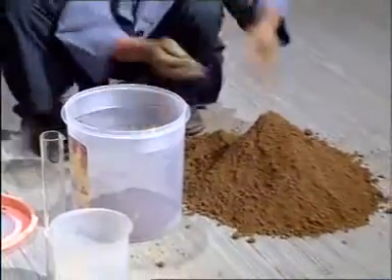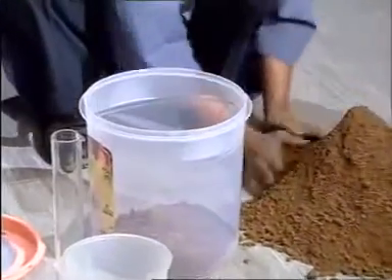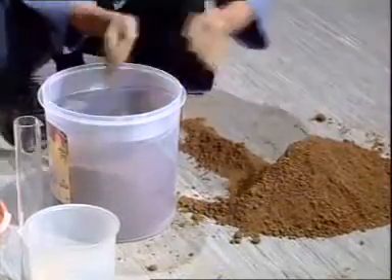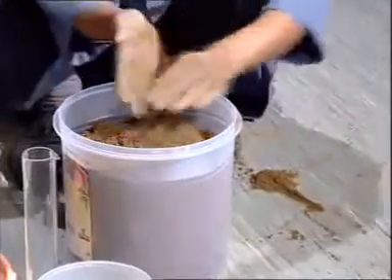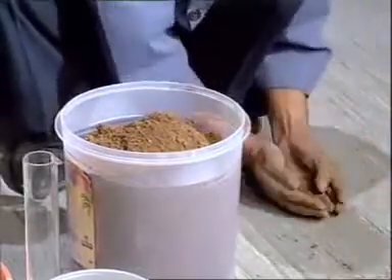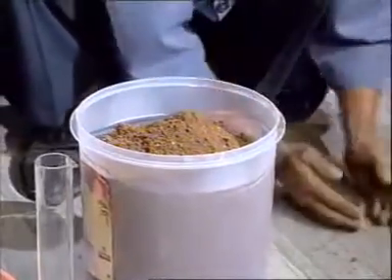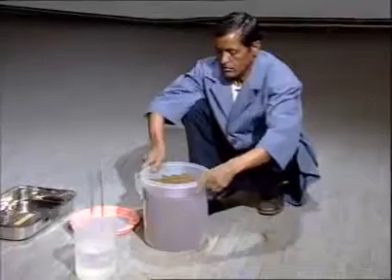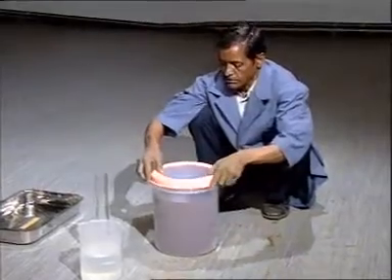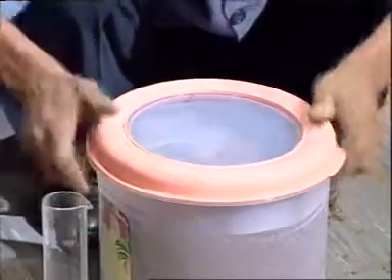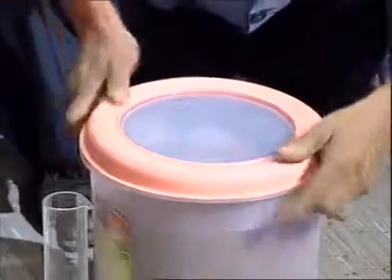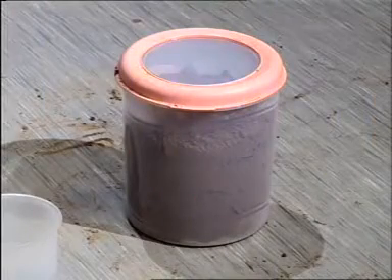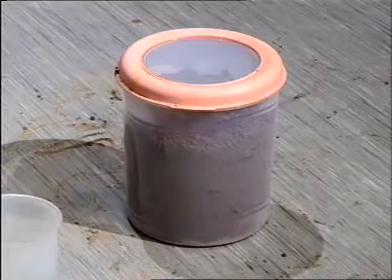Now transfer this soil in an airtight container, keep it for a minimum period of about 16 hours for maturing.